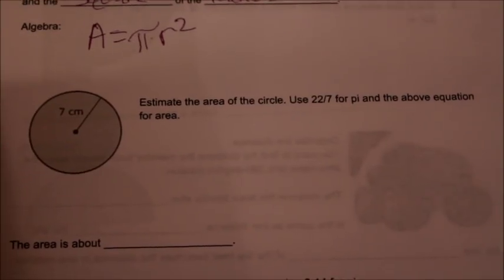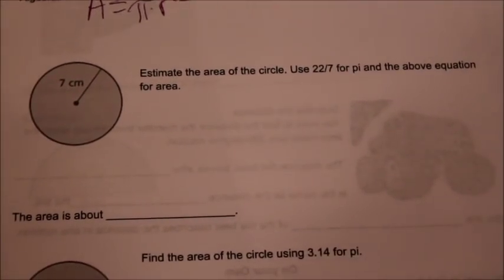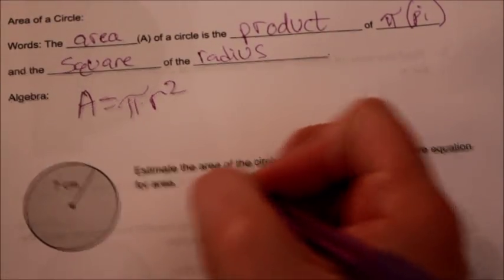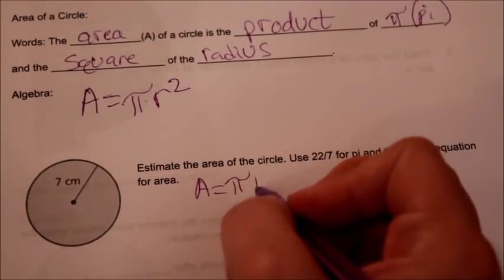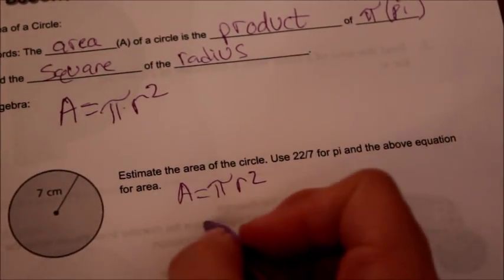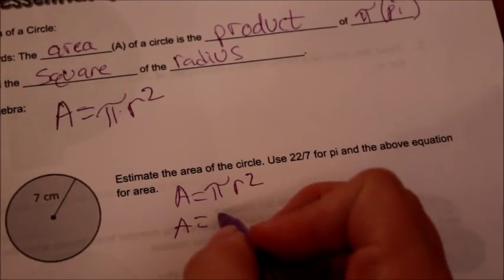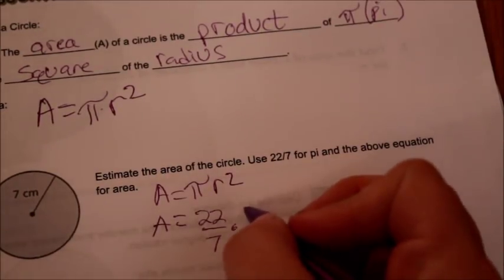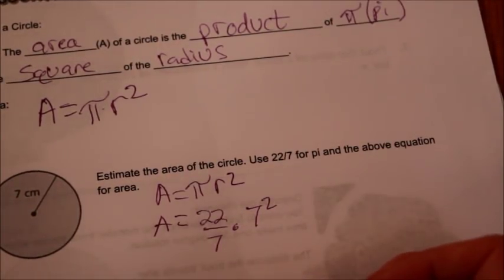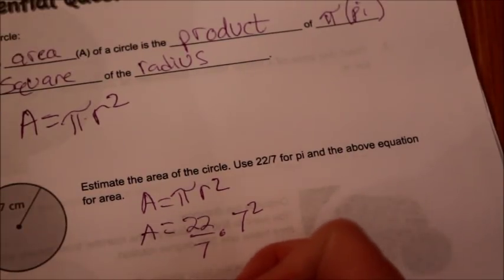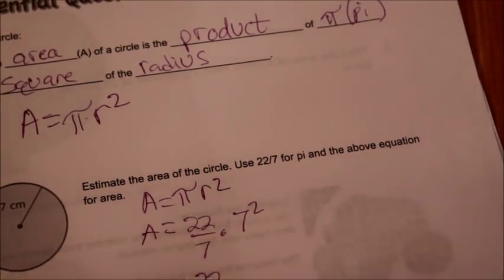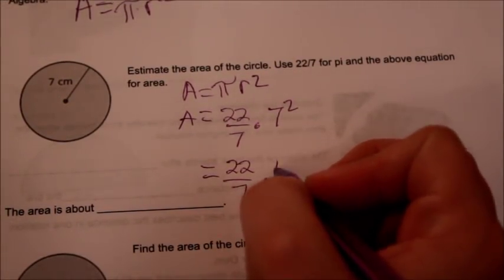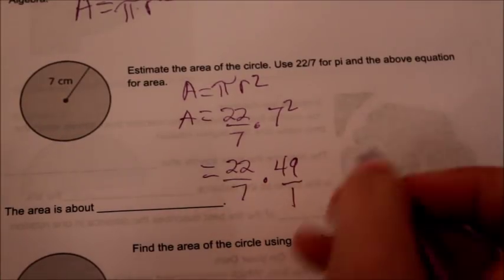Now we're going to estimate the area of a circle using 22 over 7 for pi and the above equation for area. So we're going to use A equals pi r squared. So A equals 22 divided by 7 times your radius, which is 7 squared. 7 squared is 7 times 7. I'm going to do 22 over 7 times 49 over 1.